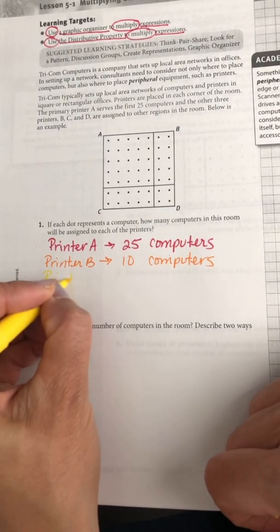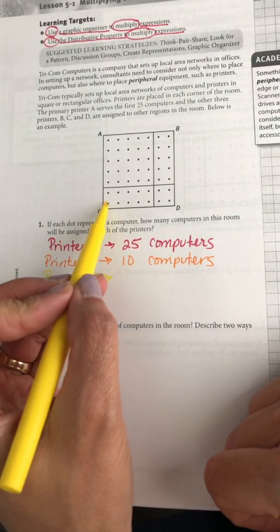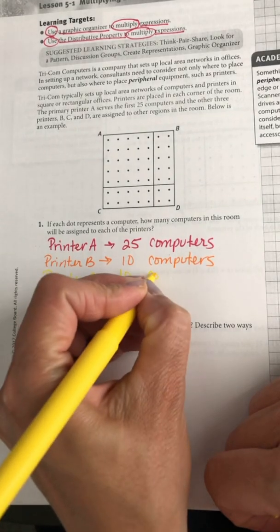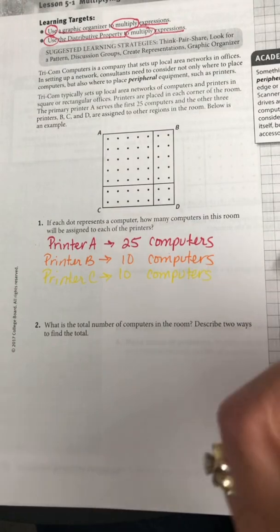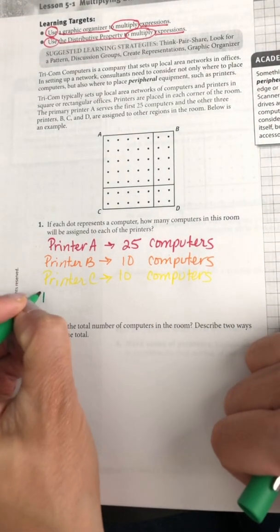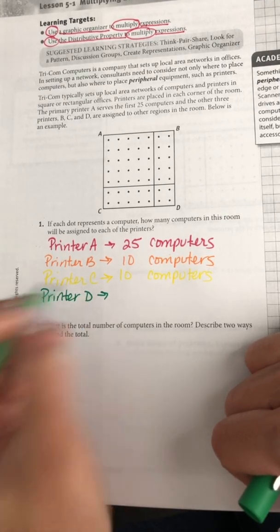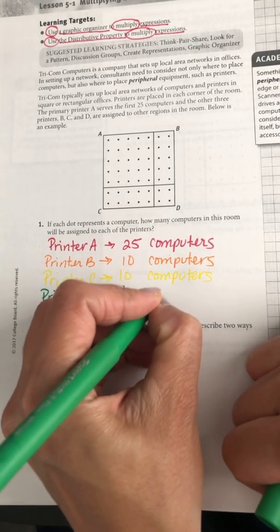Yeah. Printer C is going to serve 1, 2, 3, 4, 5, 10. Don't believe me? Count the dots. Printer D. Well, I only see 4, so it's going to service 4 computers.